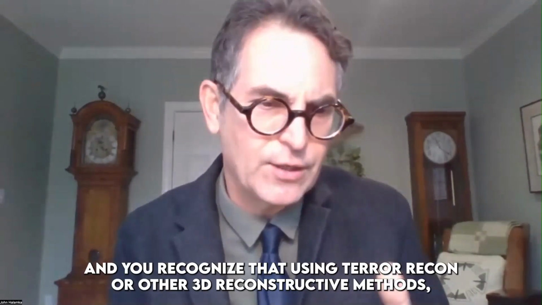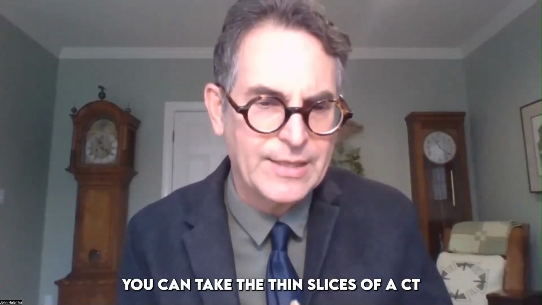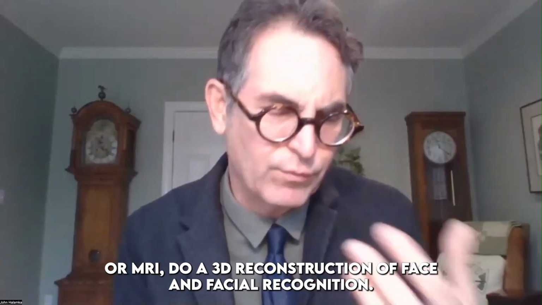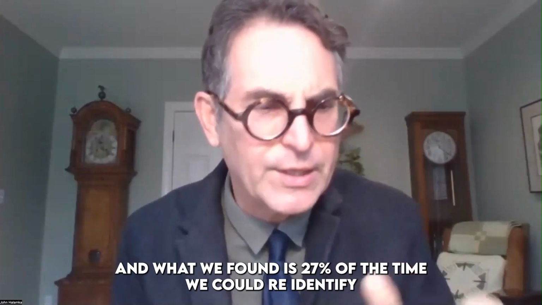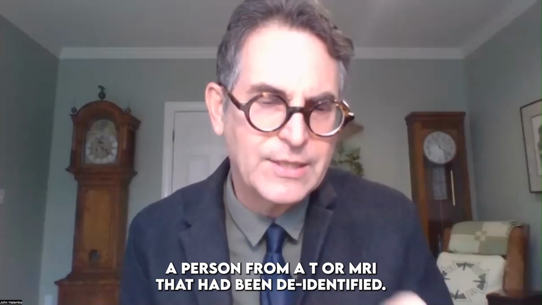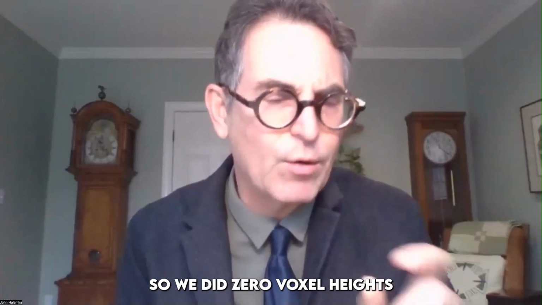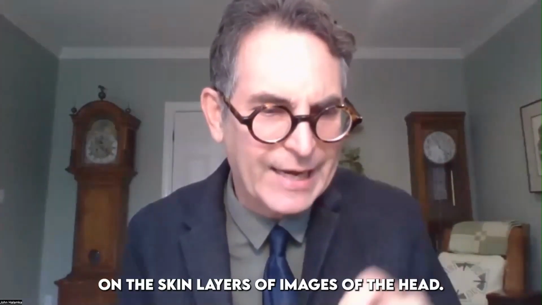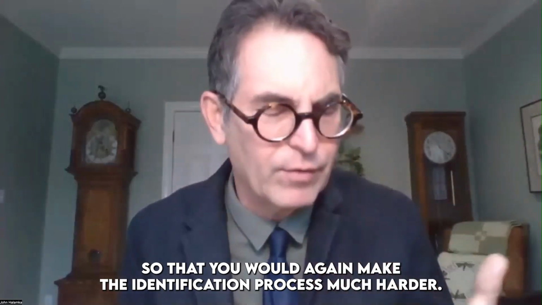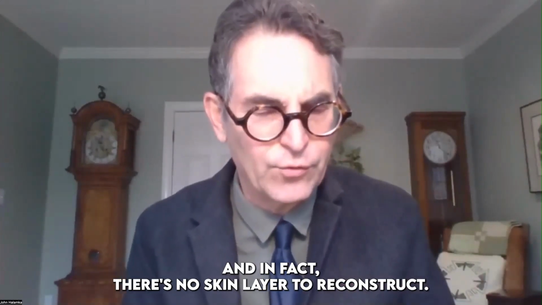Or maybe it's a CT or MRI of the head. And you recognize that using Terra Recon or other 3D reconstructive methods, you can take the thin slices of a CT or MRI, do a 3D reconstruction of face and facial recognition. And what we found is 27% of the time we could re-identify a person from a CT or MRI that had been de-identified. So we did 0 voxel heights on the skin layers of images of the head so that you would again make the re-identification process much harder. In effect, there's no skin layer to reconstruct.